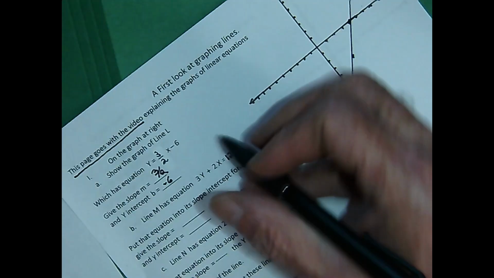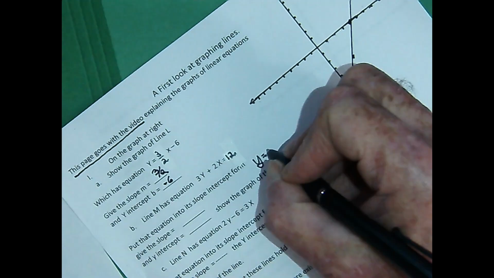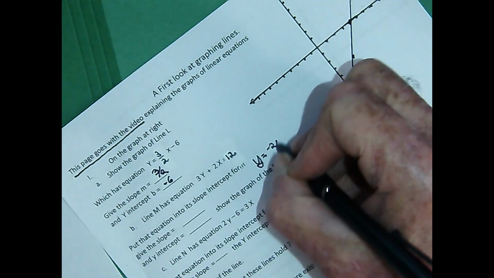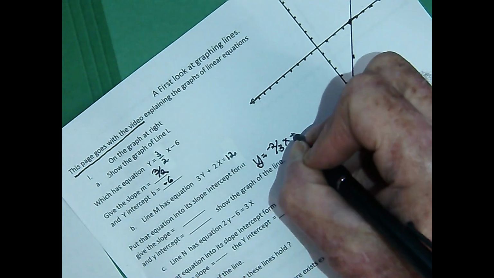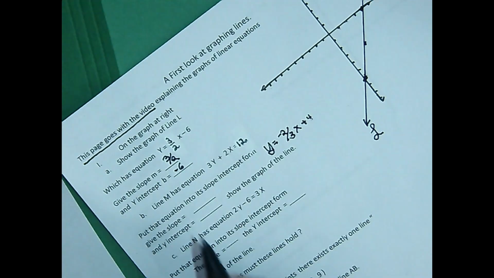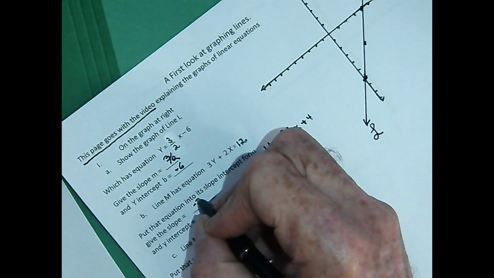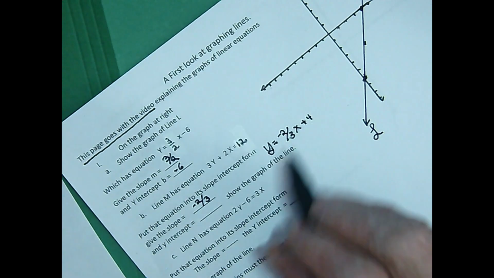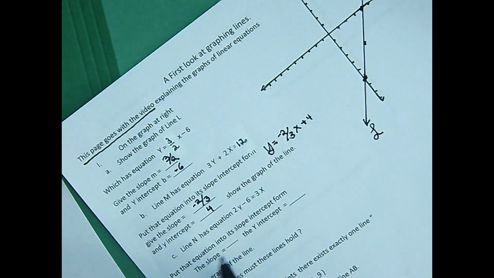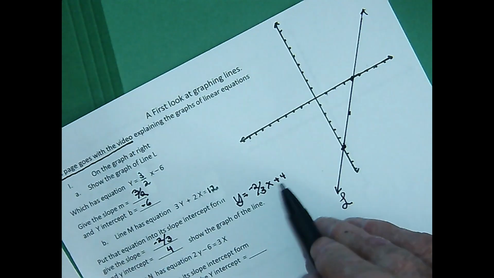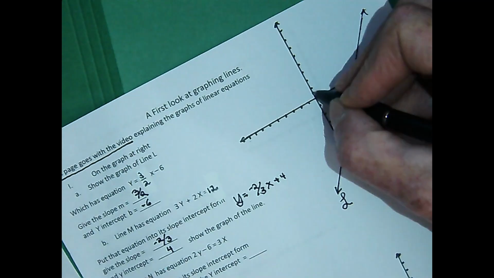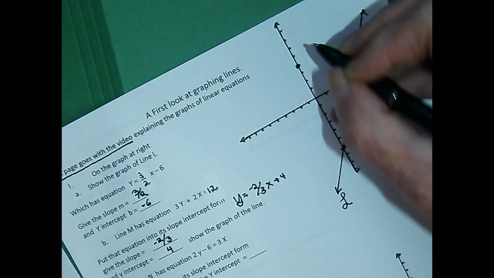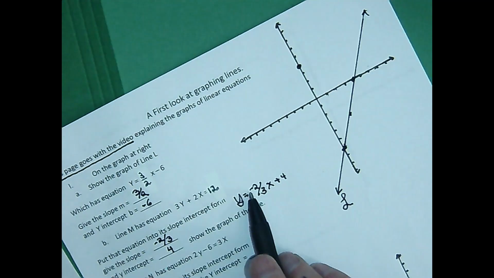I'm going to scribble it on this page. The slope-intercept form should have been y equals negative 2/3 x plus 4. And then it'd be easy to tell somebody the slope is negative 2/3 and the y-intercept is 4. And I'm going to graph it right away. It has a y-intercept of 4, so I'll go up 4 places on the y-axis. And from there I'll follow the slope. It tells me to go down 2 and over 3.